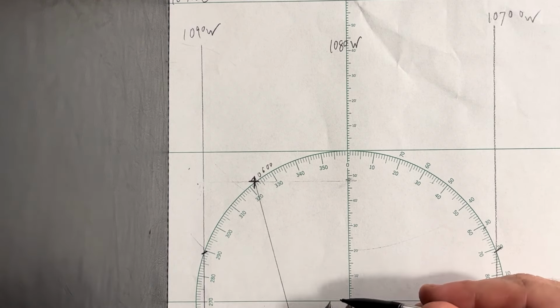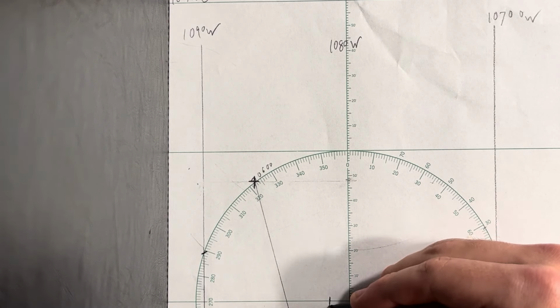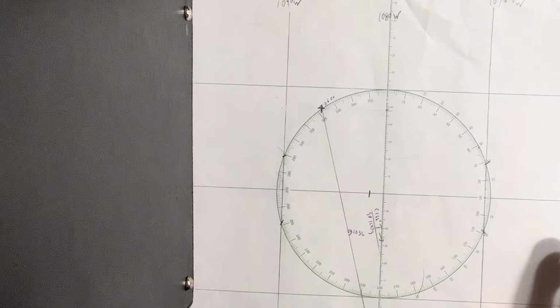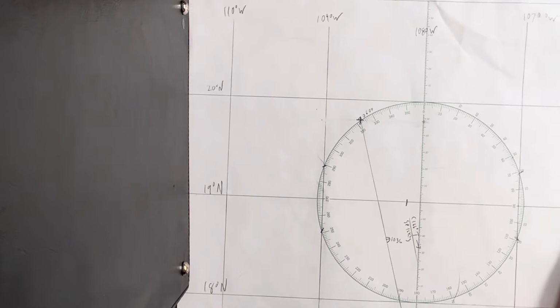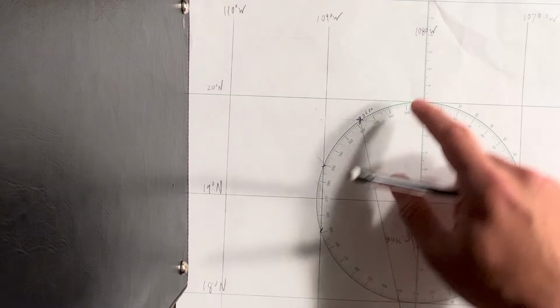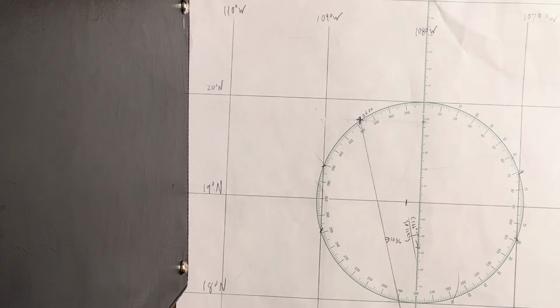We mark it along the line till we get there. We just draw a little tick mark. It doesn't need to be anything special. And we can say that right there is our assumed position of 19 degrees north, 108 degrees, 7.8 minutes west.